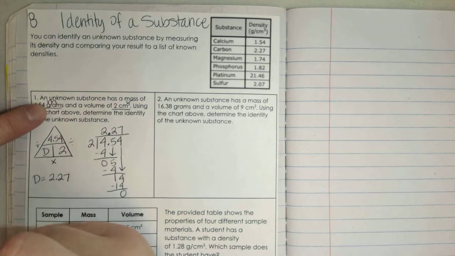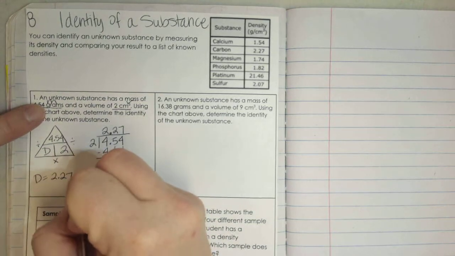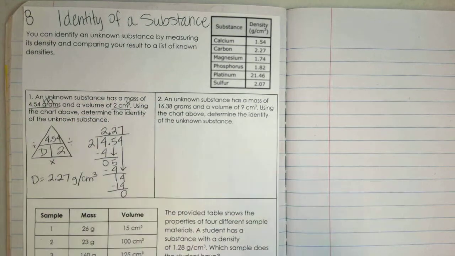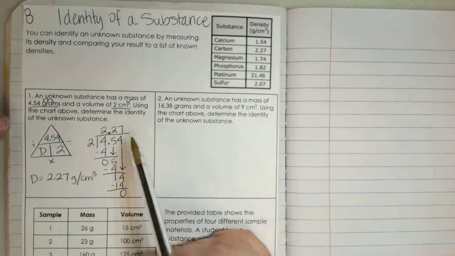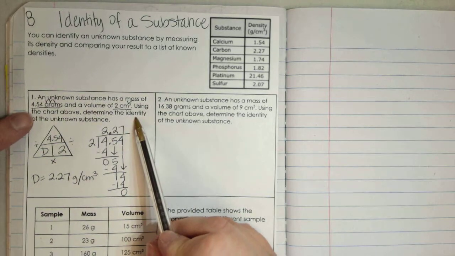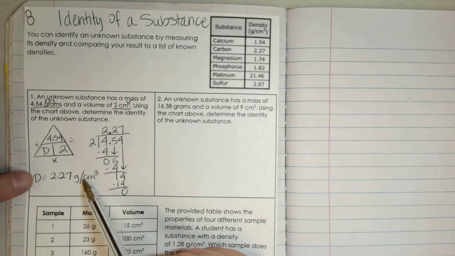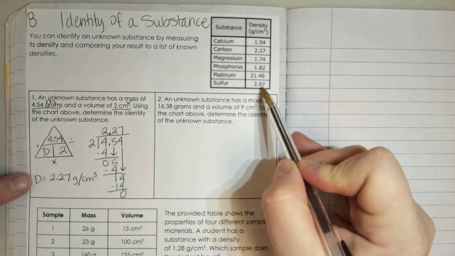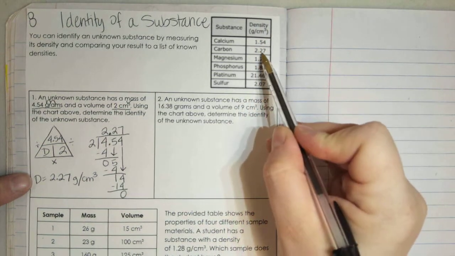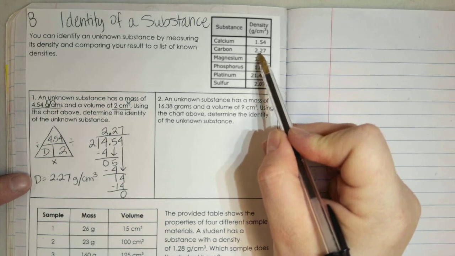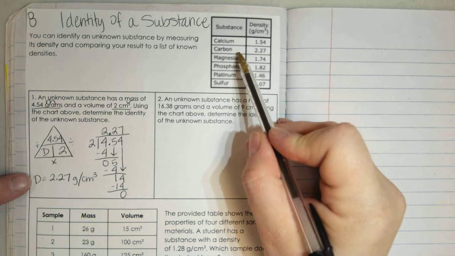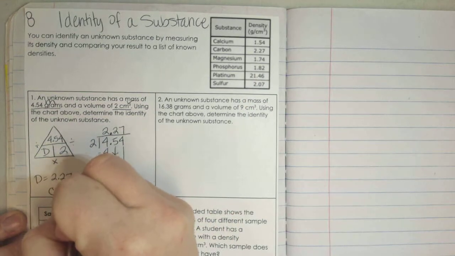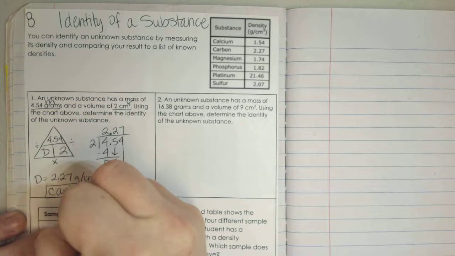And remember, we use our mass units, grams, slash our volume unit, centimeters cubed. Now remember the question, though. The question was determine the identity of the unknown substance, not just find the density. I'm going to use the density now up here. If I look at this chart and I find my answer, 2.27 grams per centimeter cubed, that means that my unknown substance must have been carbon. Okay, so my final answer over here is carbon.